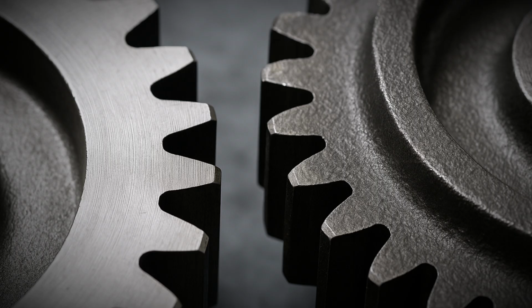Stainless steel is selected for gears that must resist corrosion in humid or chemically aggressive environments. While stainless steels are more difficult to machine and generally have lower hardness than carbon and alloy steels, their corrosion resistance makes them ideal for food processing equipment, medical devices, and marine applications.